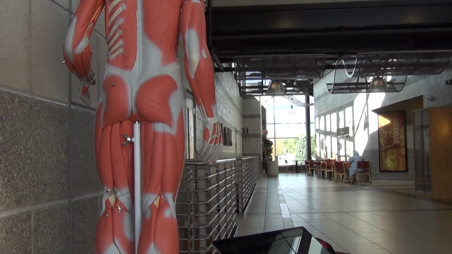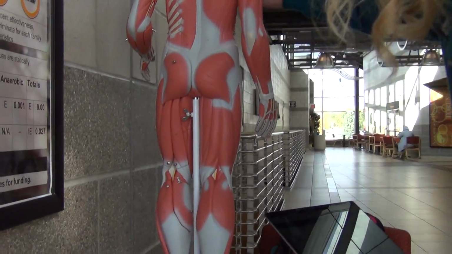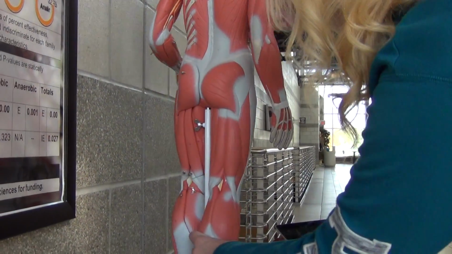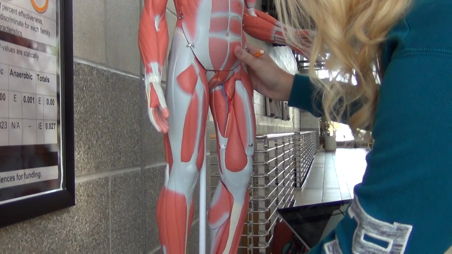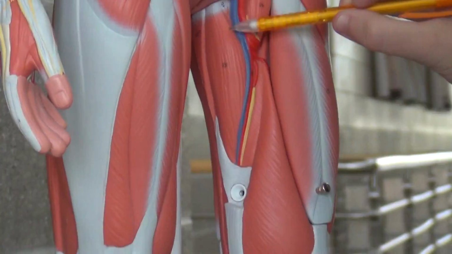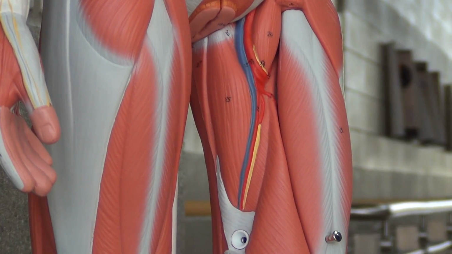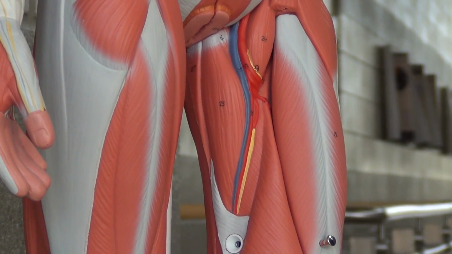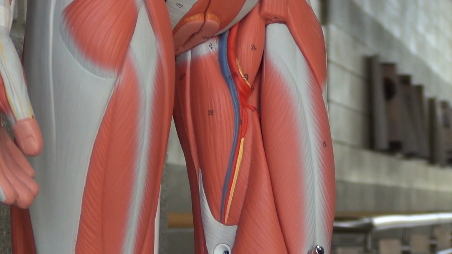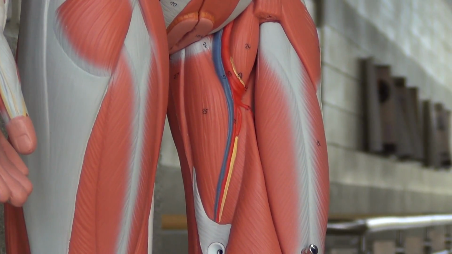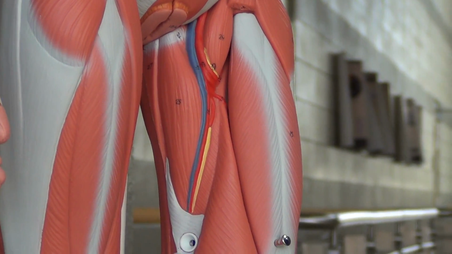So next is the adductor longus, which is right here. So the adductor longus, its origin is the pubis near the pubic symphysis, and its insertion is the linea aspera, and its action is it adducts, flexes, and medially rotates the thigh.